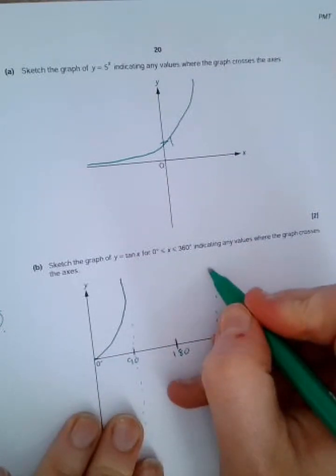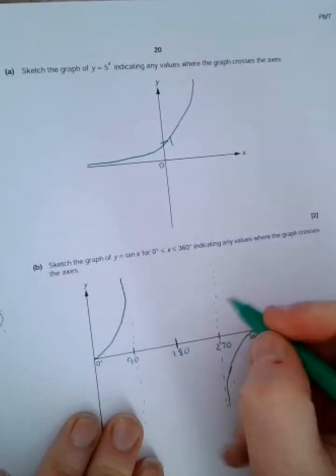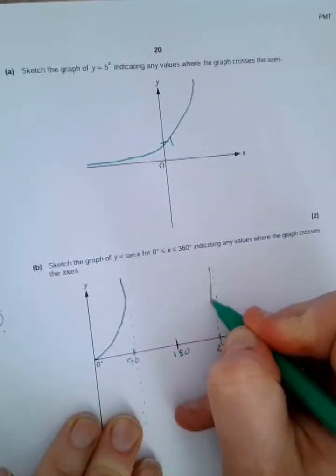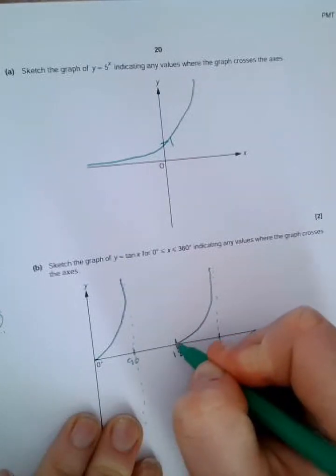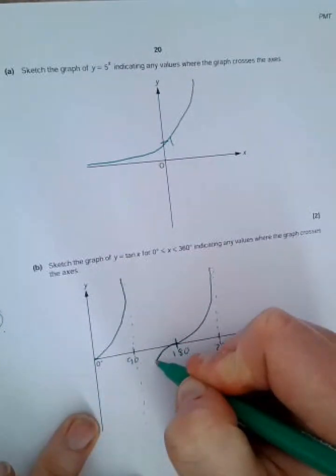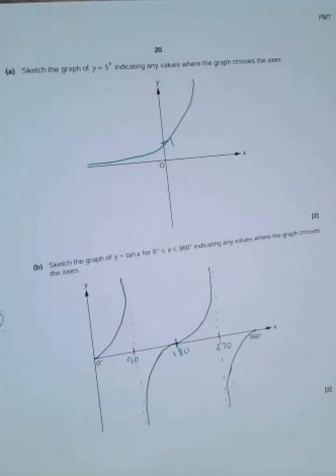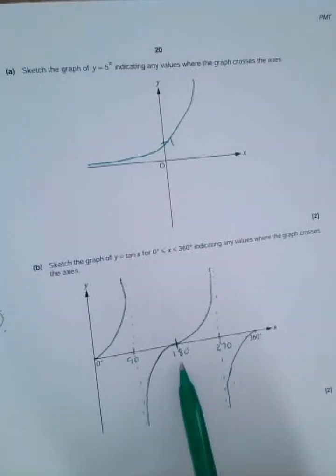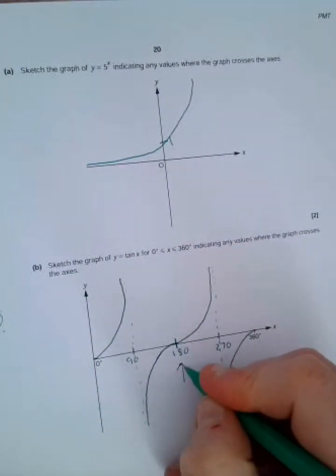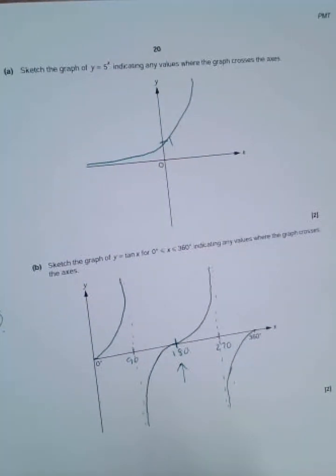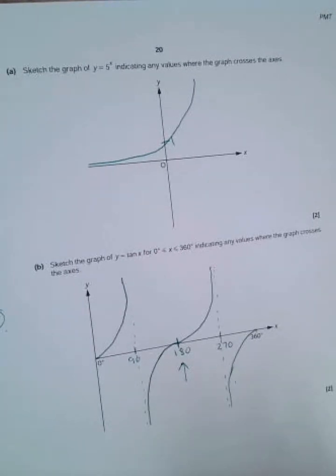What's going to happen in this middle section is it's these two bits put together really. So it's going to start over here at this line, really close, curve down and cross into 180, curve in the other direction and then get close to this line but never actually touch it. And that is the graph of tan x. To get your marks here, not only do the sketches of these lines have to be correct, but you've got to mark 180 on the graph as the crossing point. Right, moving on then.